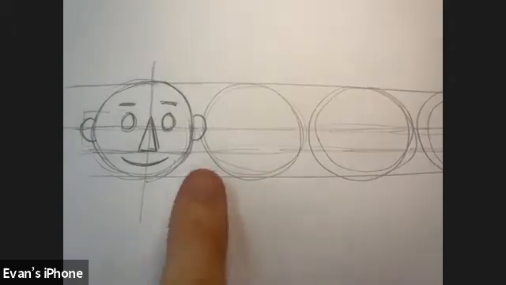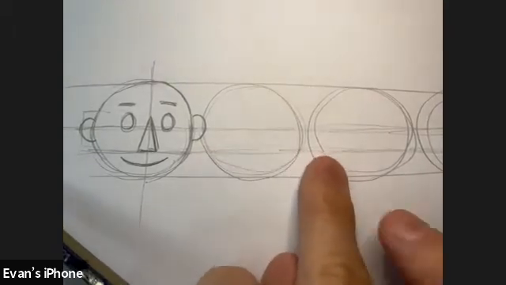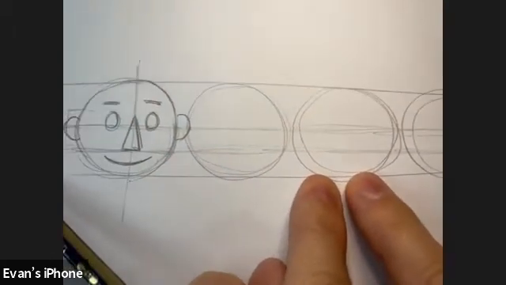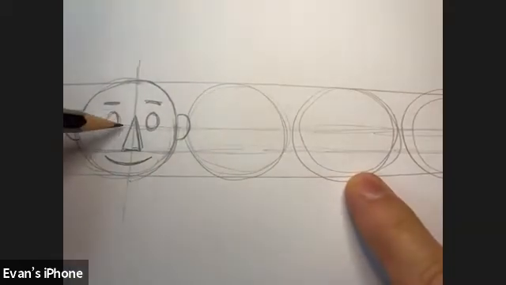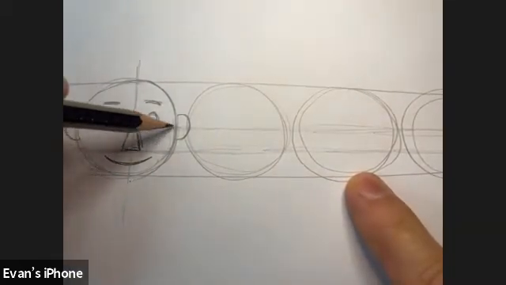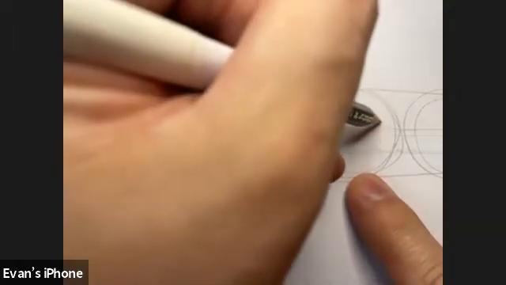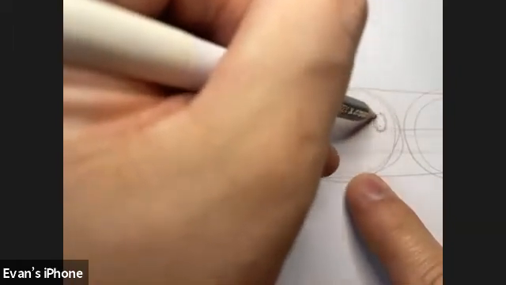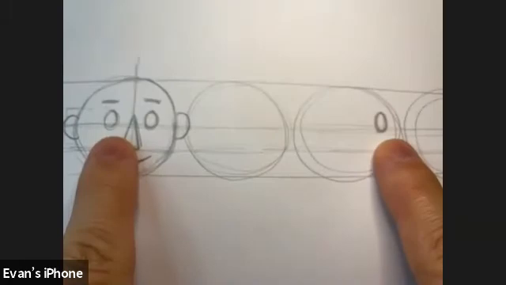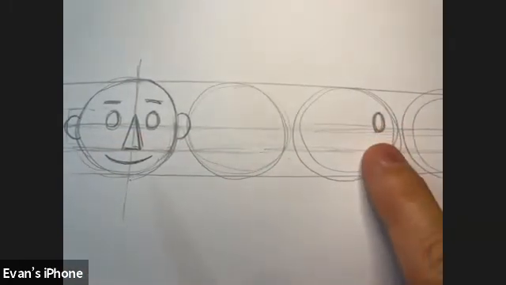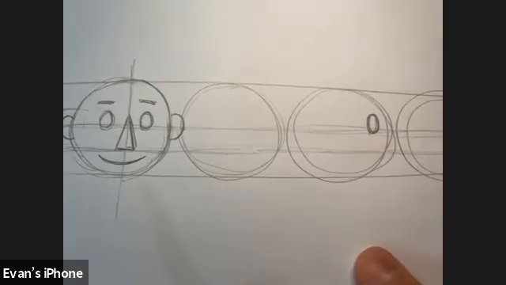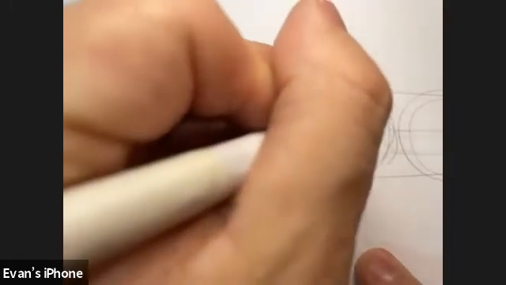Okay, so we're going to skip this one and we're going to go to this one. So using those lines, we know that the eyes are on this first line. So we'll come right across and we're going to draw the side-on face. So we know the eye is going to be on that line, but over on this one. You can draw the little eyebrow above that.